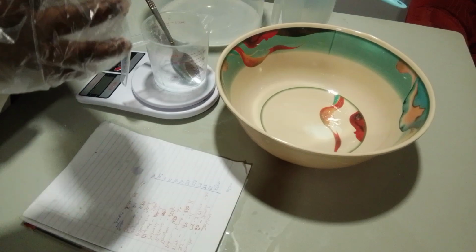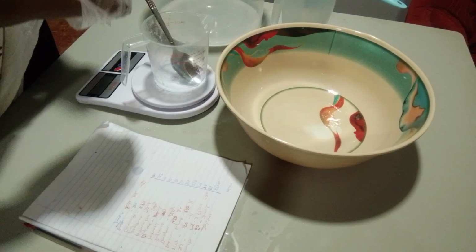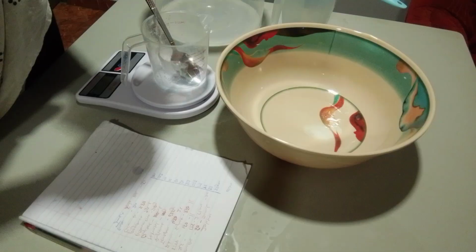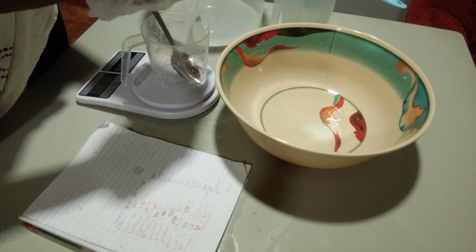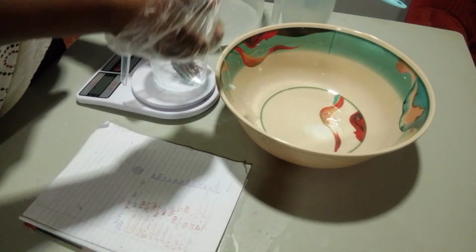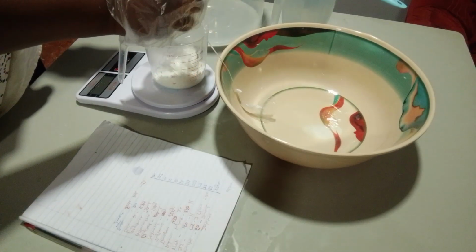175. They call it rice. 175 grams of SLS rice. It looks like green, so they call it rice.